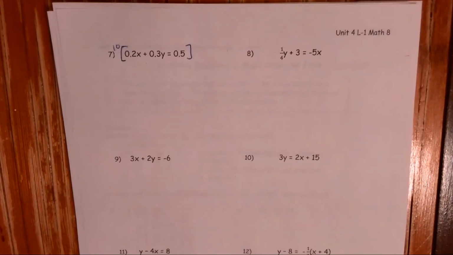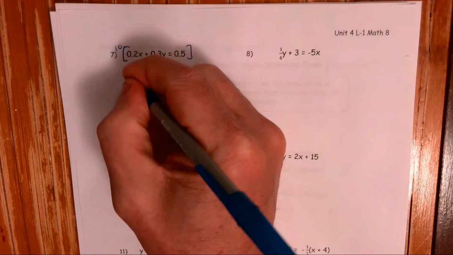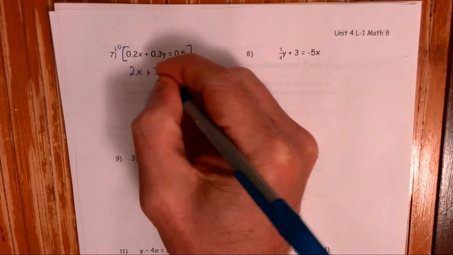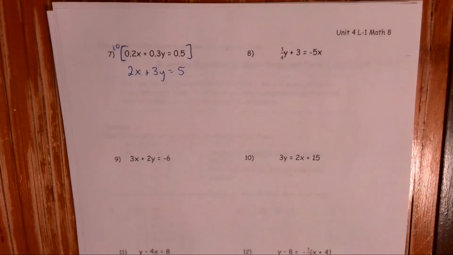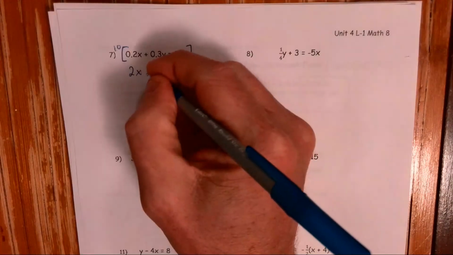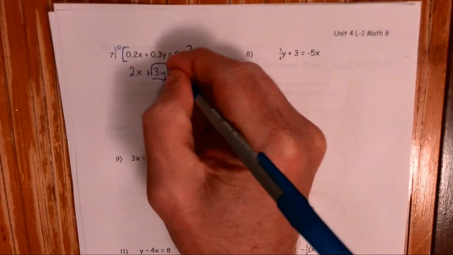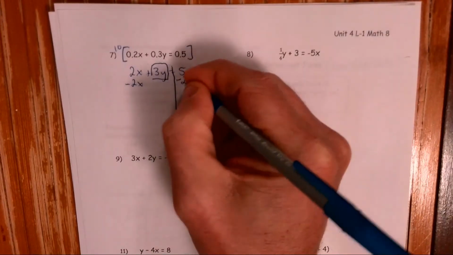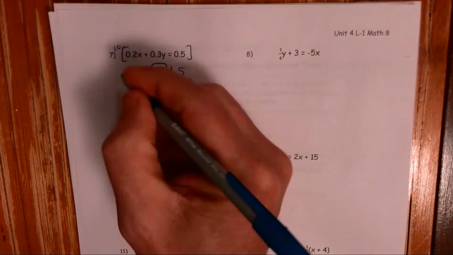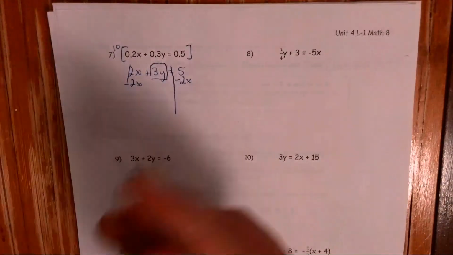So this all becomes 2x plus 3y equals 5. Now, you could keep them as decimals if you prefer, but why not kill them? Okay, now we are solving it for y. I'm going to put my frame around my 3y, subtract 2x here. Again, I'm going to put my x term first.